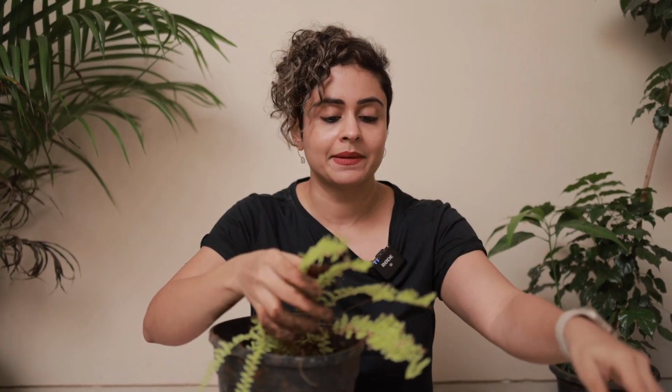So this is how my Boston fern is looking at the moment. Though it has a little bit of crisps on the top, I am not cutting it out completely because then the plant pot would look completely barren.